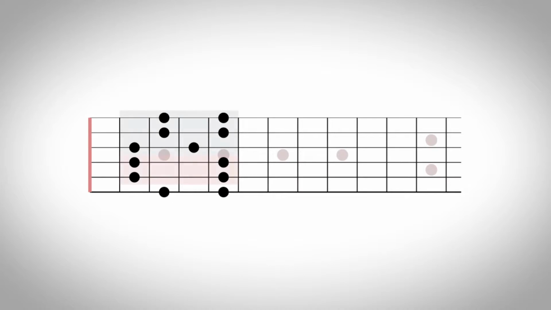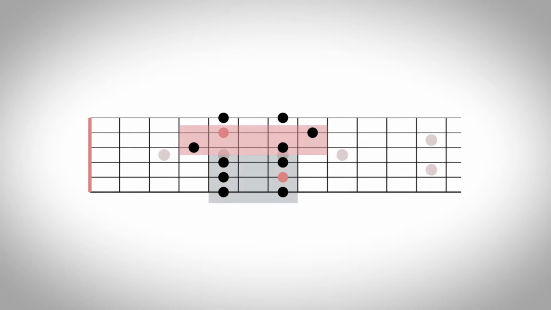We can identify our E notes based on their position in the smaller pentatonic blocks, and we can move them up 1 fret to create a dominant pentatonic scale. Here's one more example. Find the E notes in the blocks and move them up. You can do that with every position.